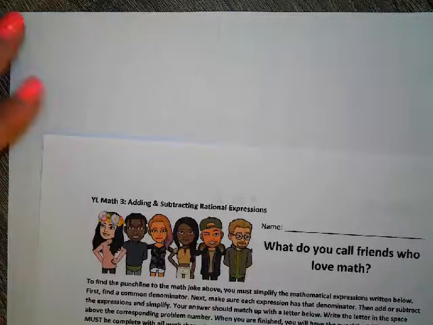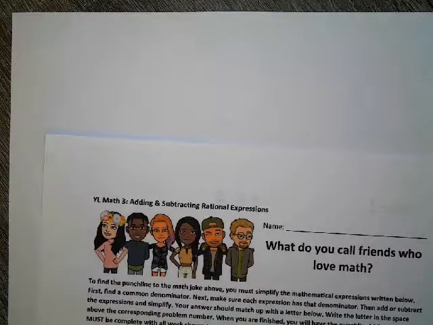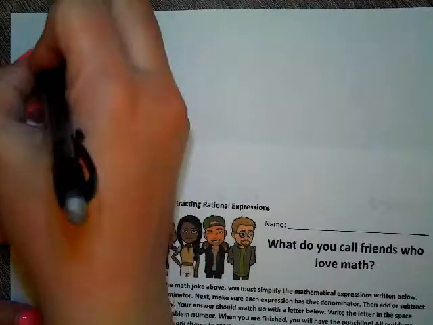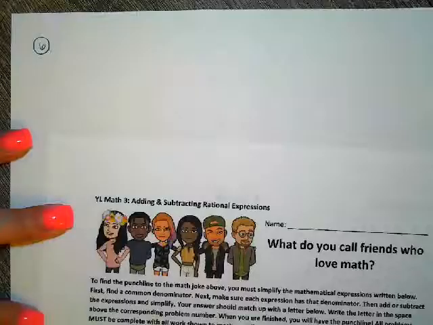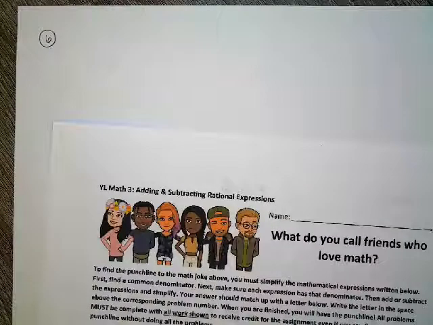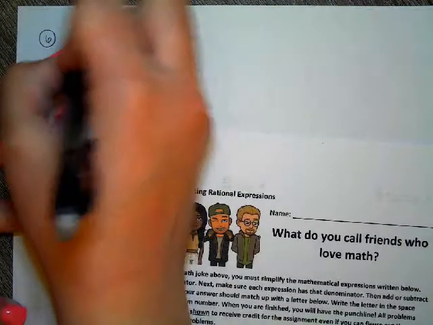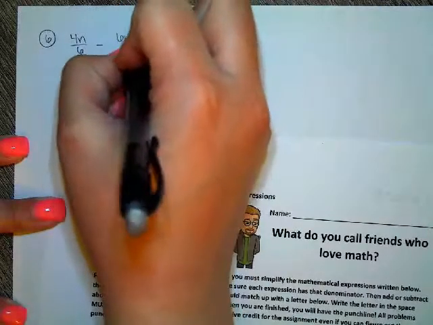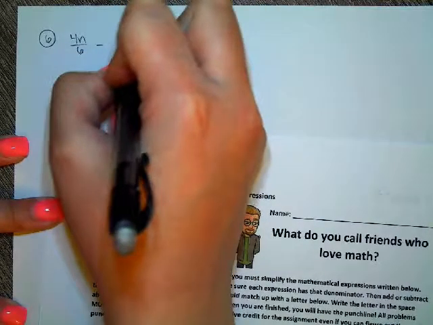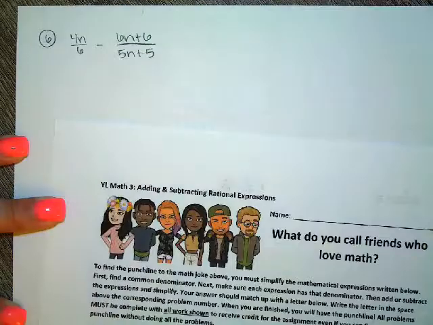All right, I had a request to do number 6 from this assignment, probably the hardest problem on the assignment, which is why I'm making it available to everyone, not just the breakout room that I ended up going into. So the problem is 4n over 6 minus 6n plus 6 over 5n plus 5.